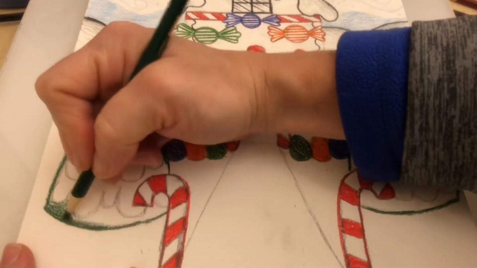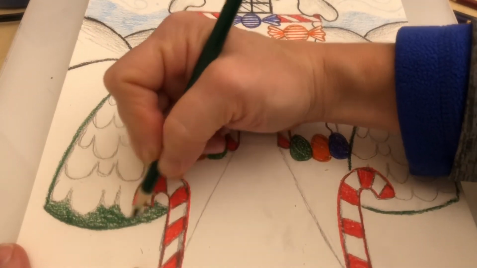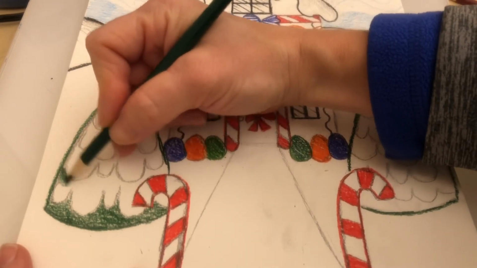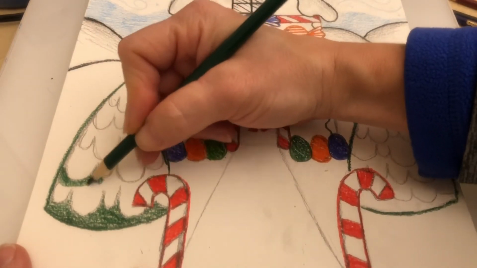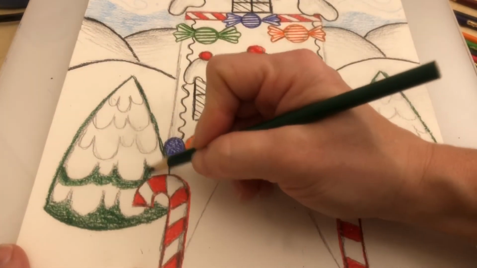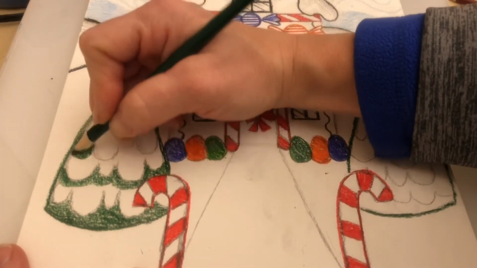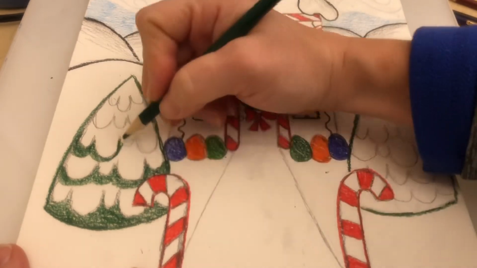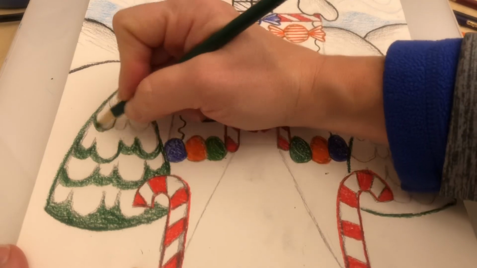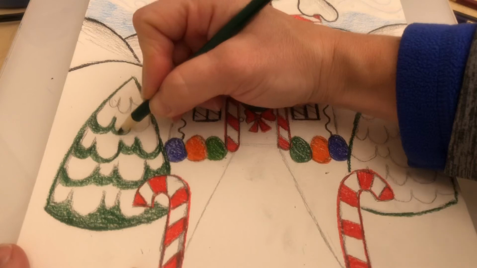We're going to make it look like there's snow on these trees. So what we'll do is fill in the bottom until you get to those U shapes. And then on the next row, you're just filling around the bottom of that U pattern. So you notice I'm just going around the bottom of it. I'm not filling in the whole thing. So you just go around it, and it makes it look kind of like there's snow on the tree. That's what I'm going for.